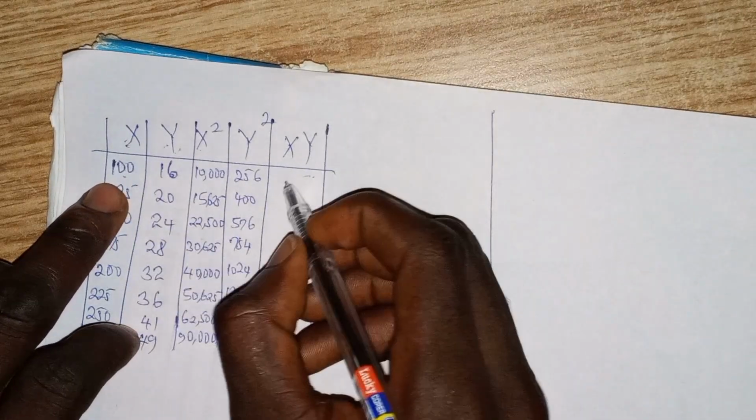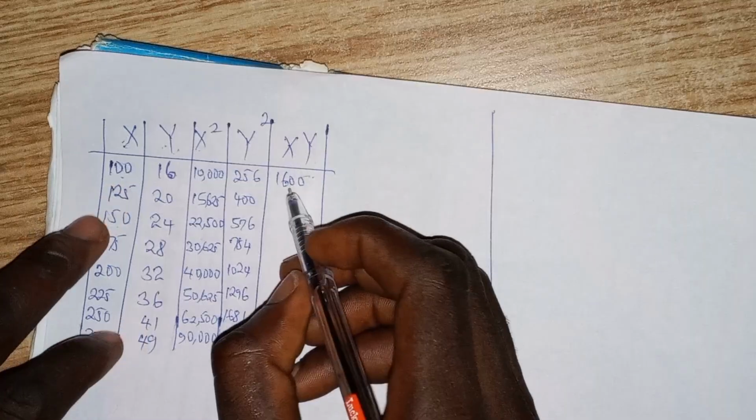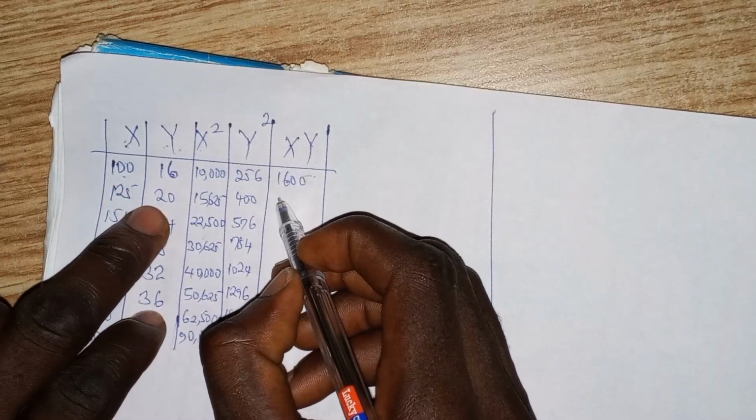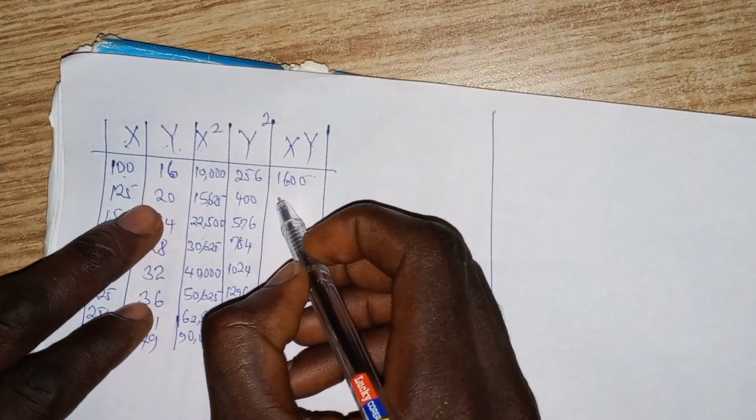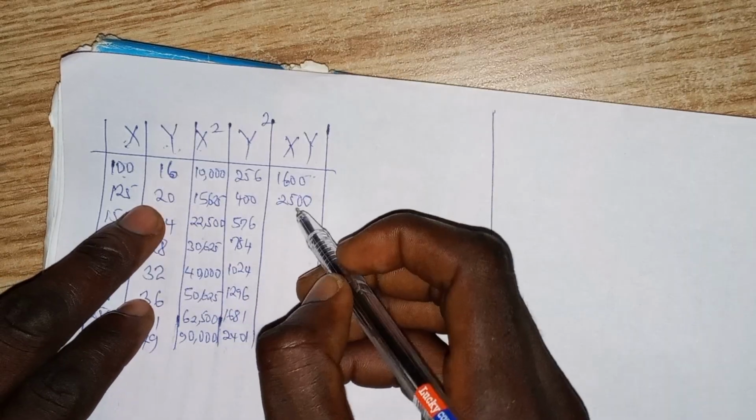100 times 16 is 1,600. Here we have this times this gives us 2,500, yes, using a calculator.